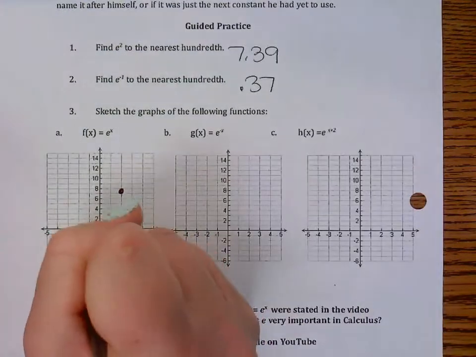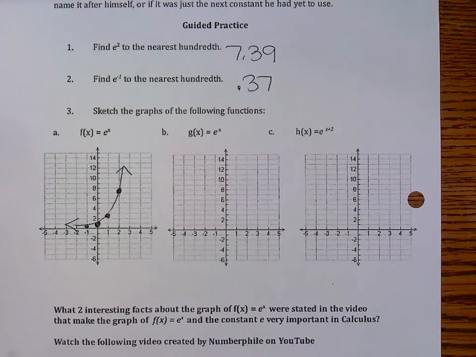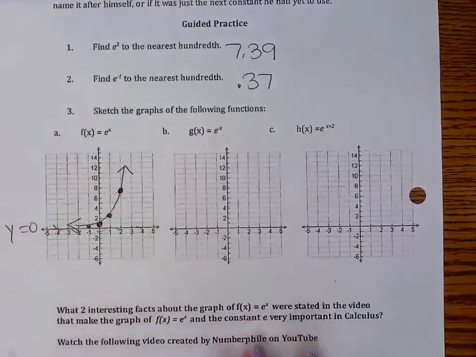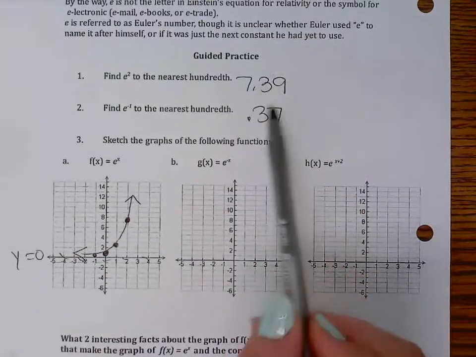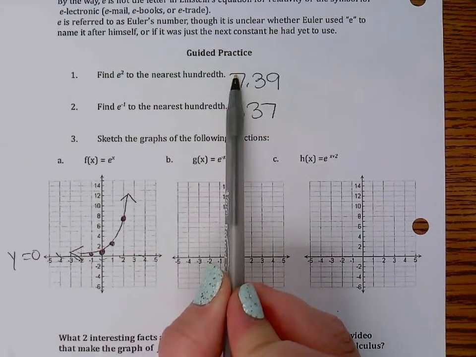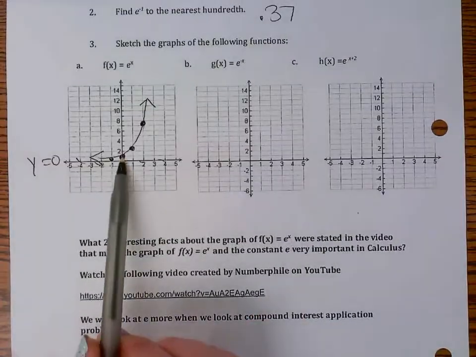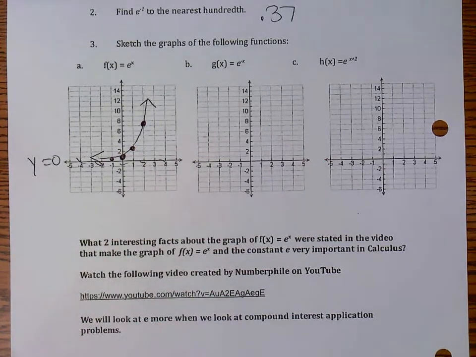So there's e to the x. It looks very similar to 2 to the x, and it has an asymptote at y equals 0. Right, so we're just using these couple points. This was (2, 7.39), (-1, 0.37). We know that we go through (0, 1). We know that we go up to 2.7 because that's the value for e.